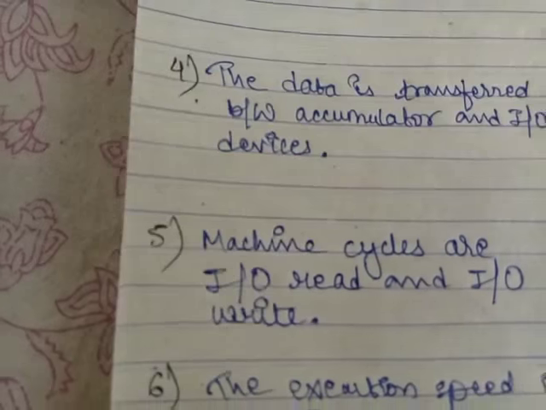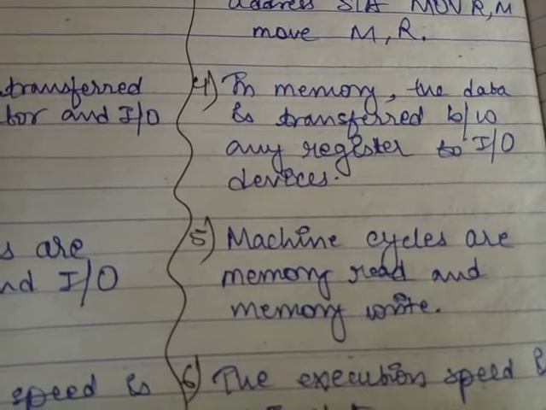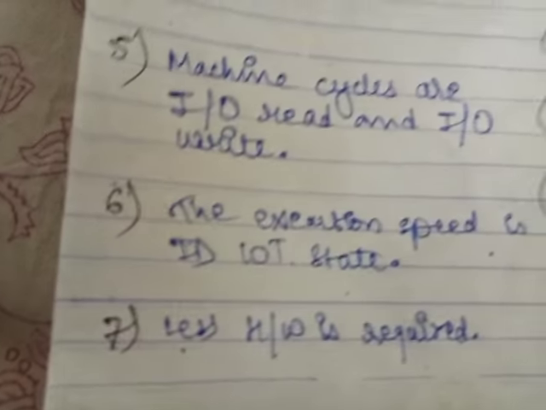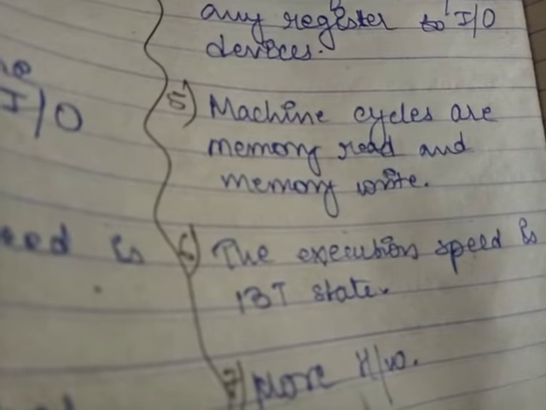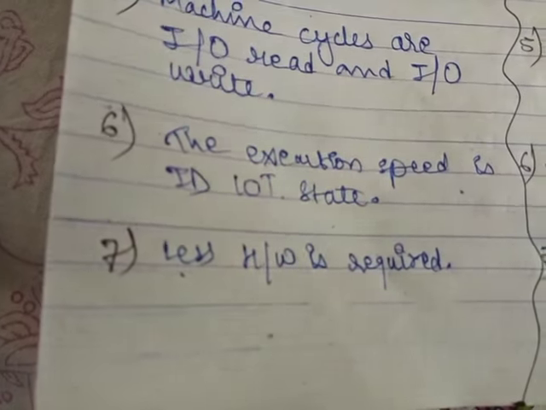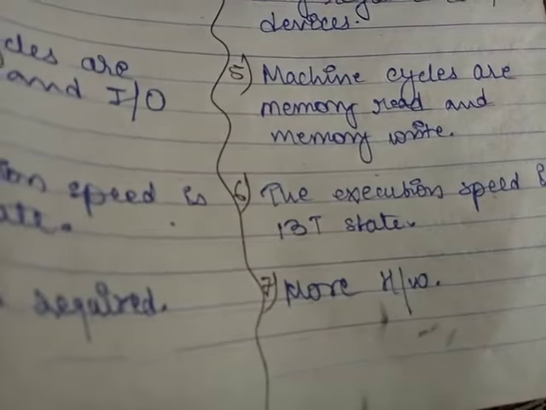Machine cycles are I/O read and I/O write in peripheral mapped I/O, and memory read and memory write in memory mapped I/O. The execution speed is 10 T states in peripheral mapped I/O, and 13 T states in memory mapped I/O. Peripheral mapped I/O requires less hardware, while memory mapped I/O requires more hardware.